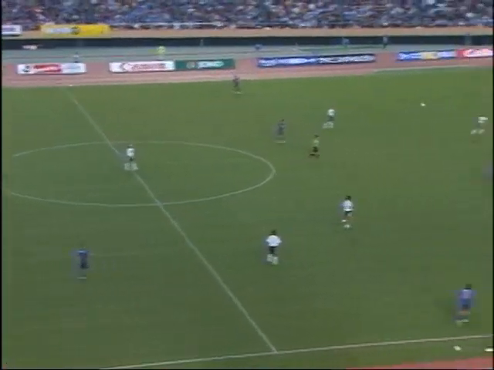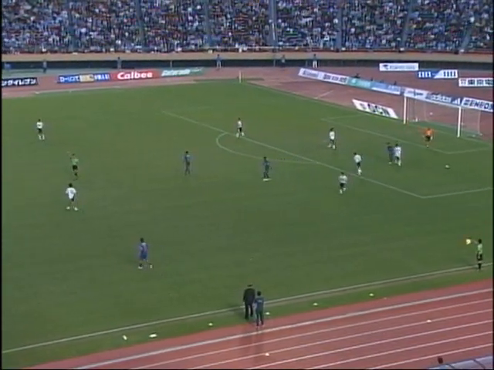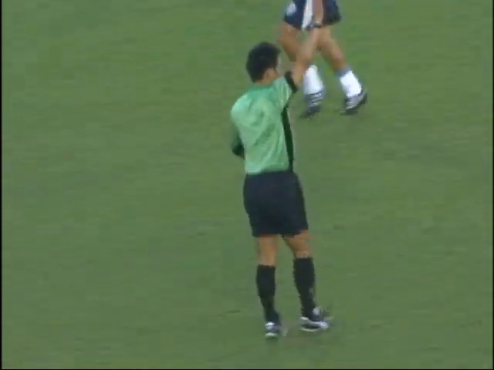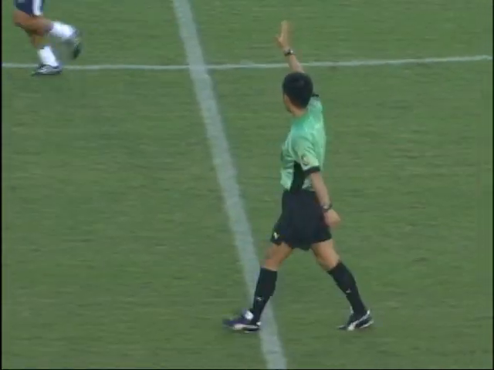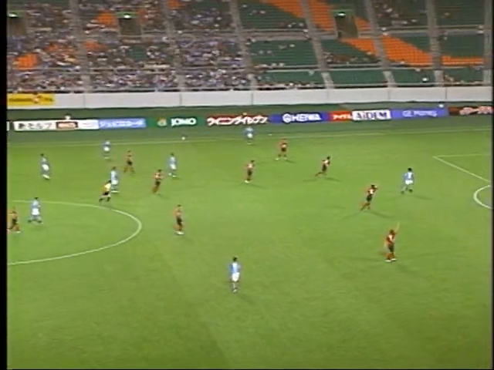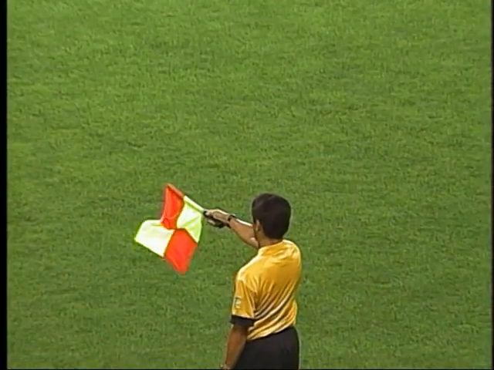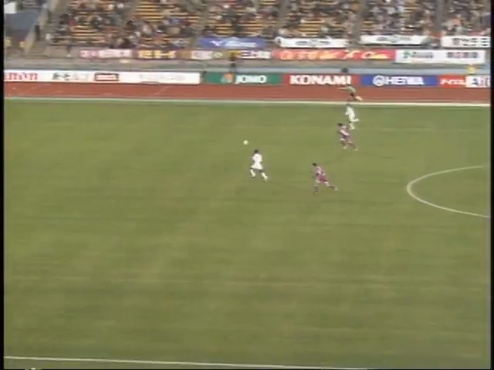If there is an offside offense, the opposing team is awarded an indirect free kick to be taken from the place where the offside player was. When the referee makes an offside decision, he needs to raise one hand to signal an indirect free kick. Let's look at some situations from actual matches to identify if the plays are offside.